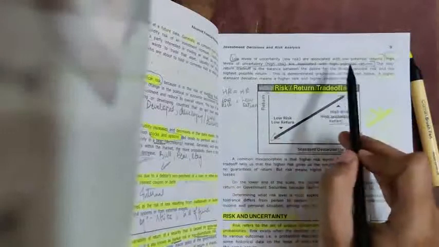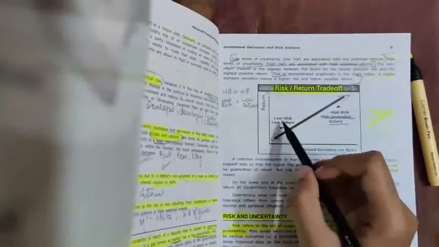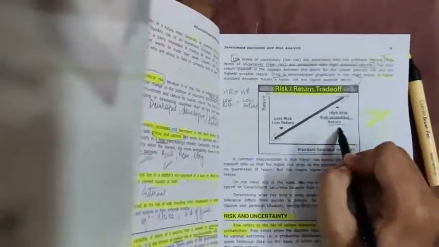You will stay in the bottom line itself. You will not be able to get a high return. Whereas if you are taking high risk, you will have high return associated with it. So this is known as the risk and return trade-off, which is demonstrated graphically here. High risk, low risk, low return, high risk, high return.